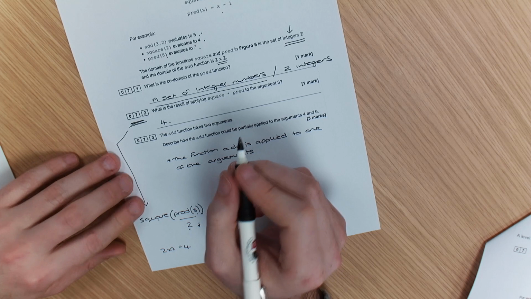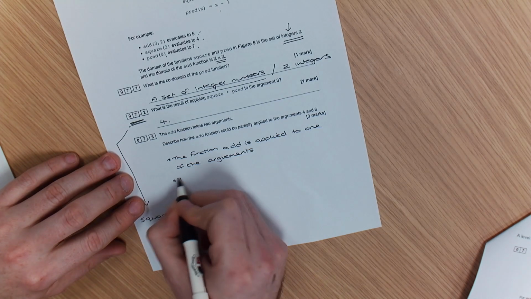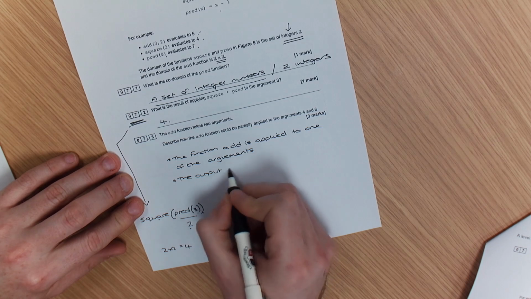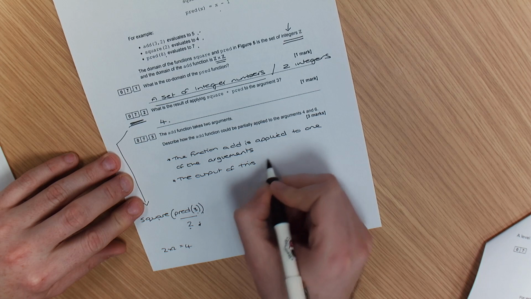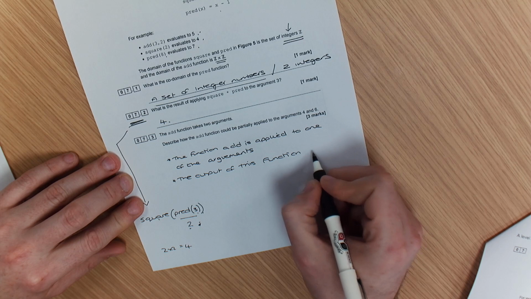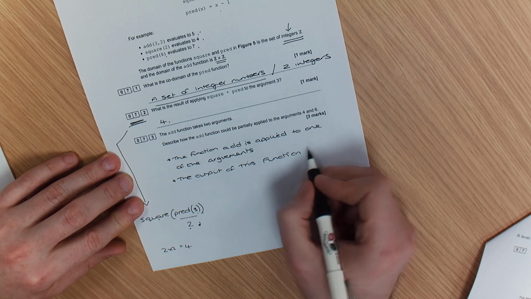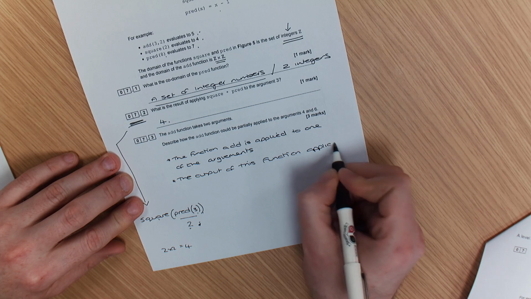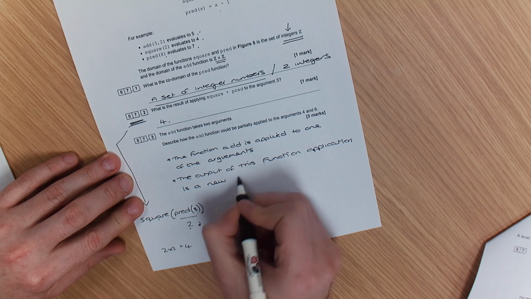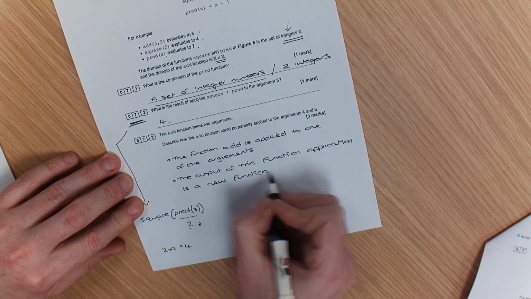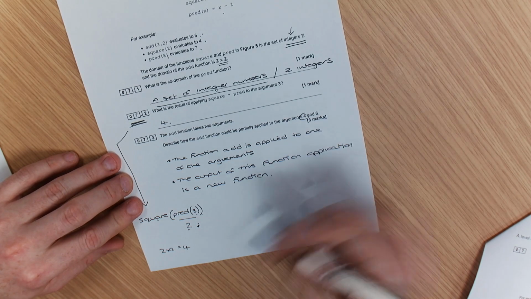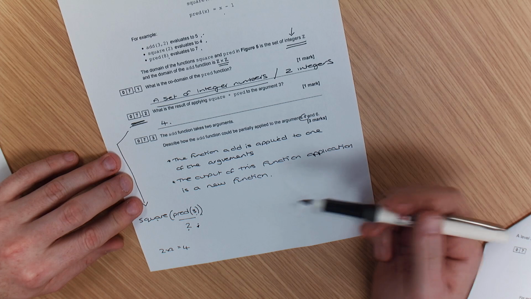Now, the output of this function application is a new function. So when I've applied add to, say, the 4, it's now a new function that I can then again add to.